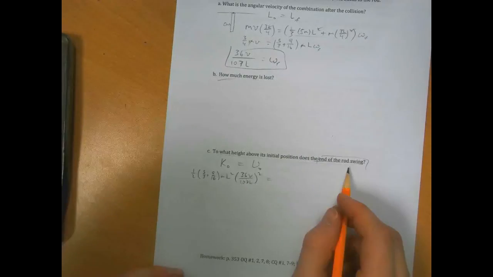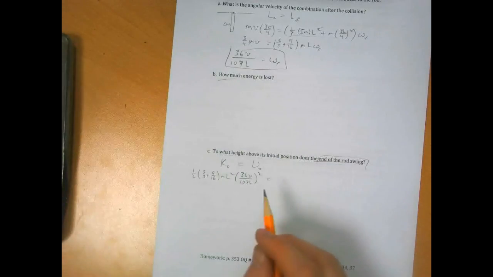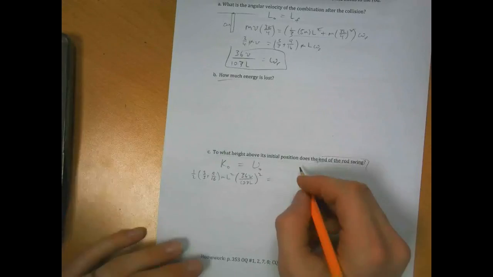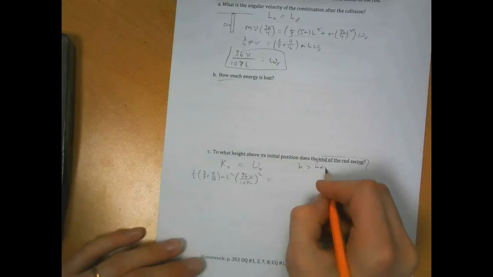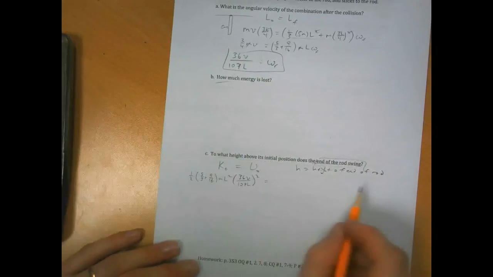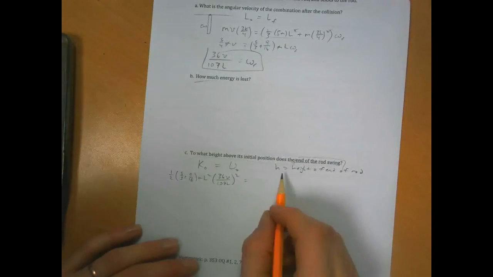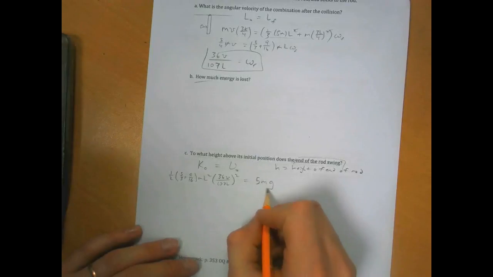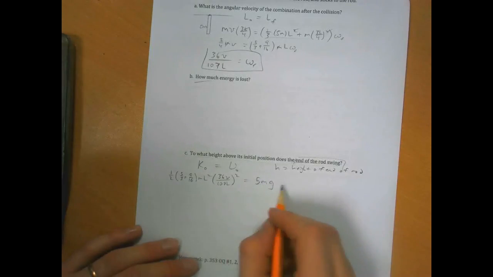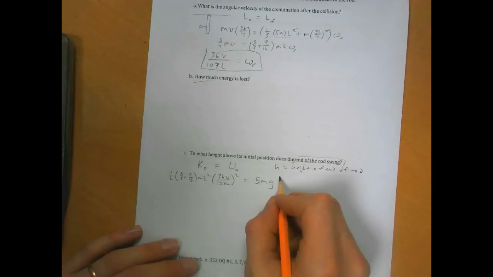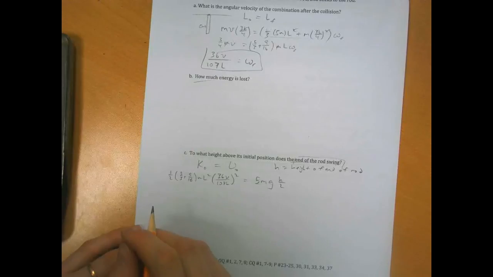Now, if the end of the rod swings up to some height, h, say, let's say h equals the height of the end of the rod. Well, if that's the height of the end of the rod, then the potential energy of the rod will be mgh, but it's h of the center of mass of the rod. So that would be the height of the end of the rod divided by 2.